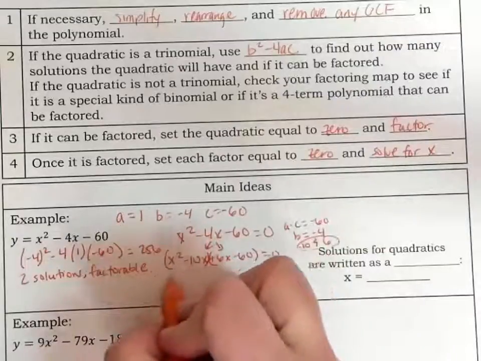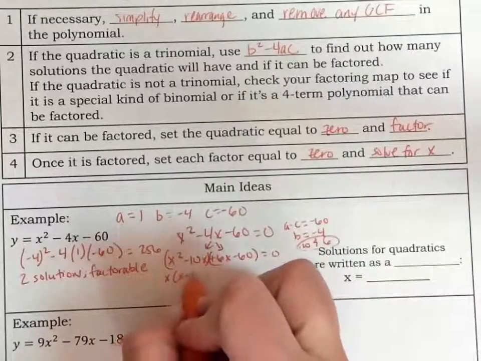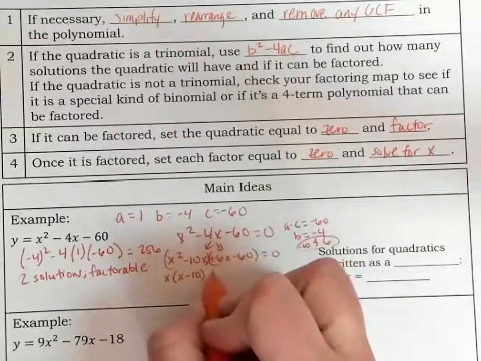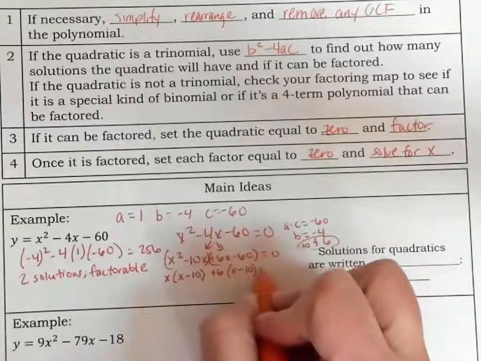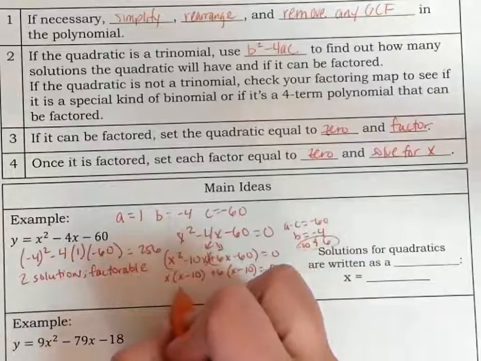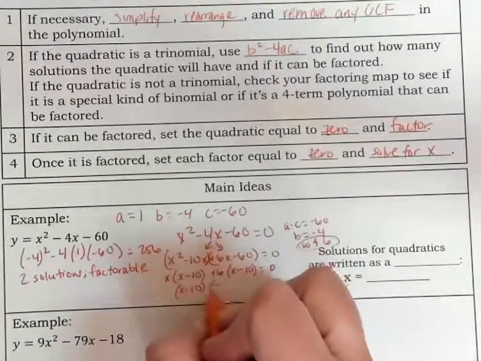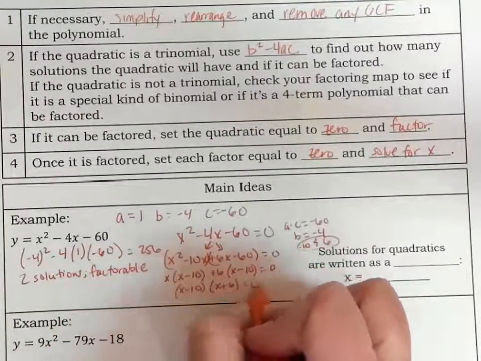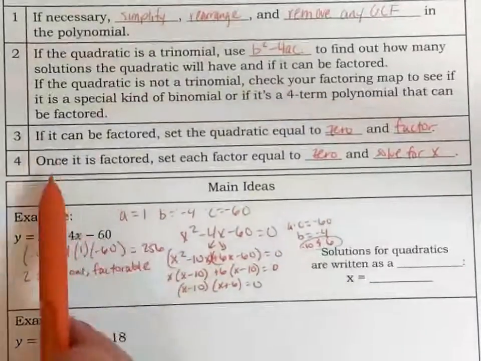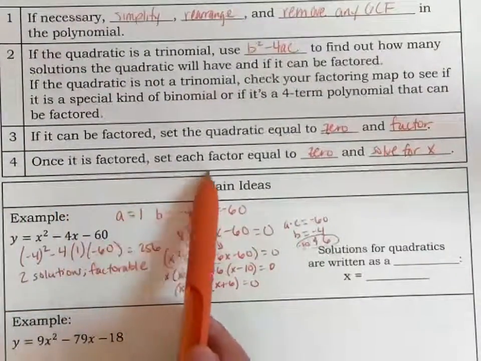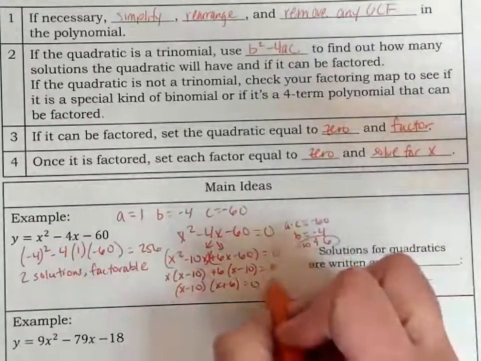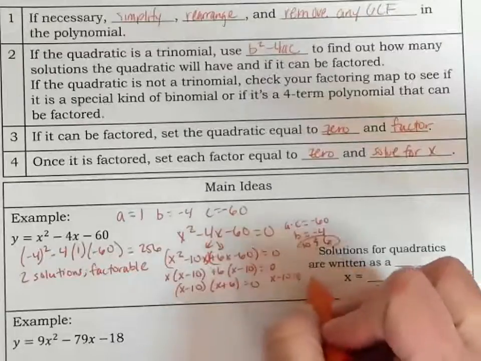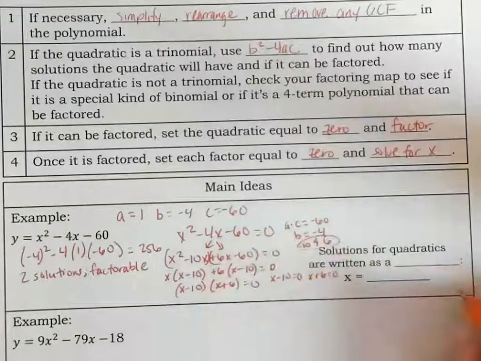I'm going to pull out my greatest common factor of x, which leaves me with x minus 10. I'm going to pull out my greatest common factor of 6, which leaves me with x minus 10. And I have the two binomials, x minus 10 and x plus 6. Once it's factored, we take each of the factors and set them equal to 0 and solve for x. So I have x minus 10 equals 0 and x plus 6 equals 0.